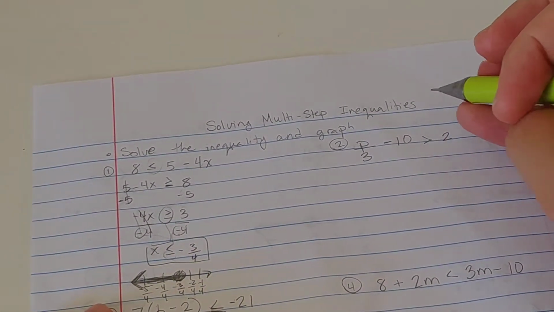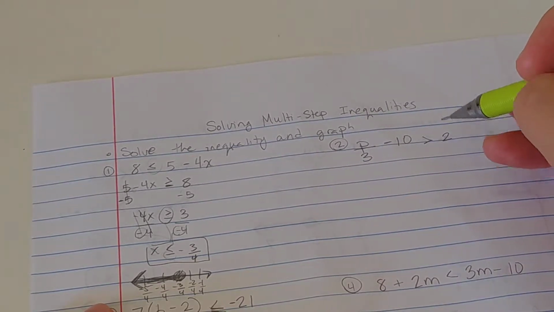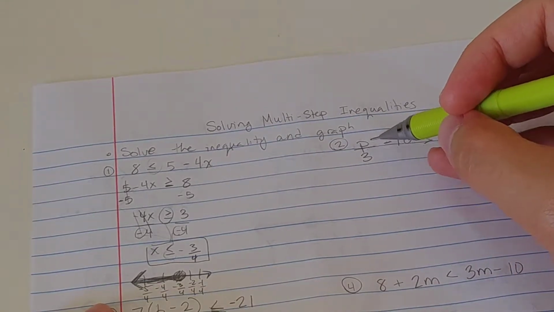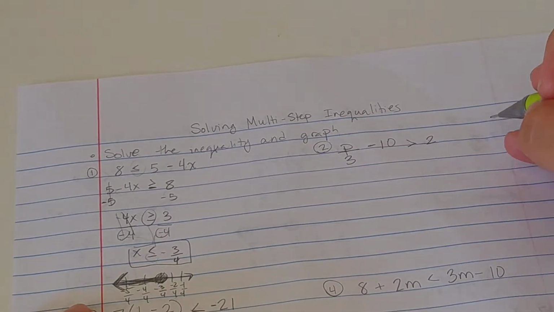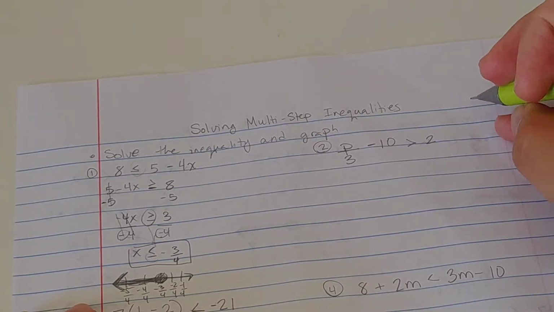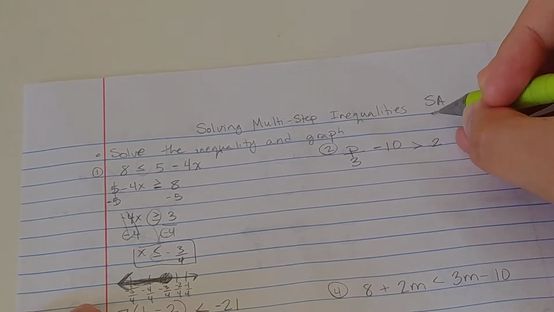Now number 2, it says p divided by 3 minus 10 is greater than 2. So we have to get rid of that divided by 3 and that minus 10. Just like solving an equation, you're going to use SADMAP. I should have written that before, sorry.